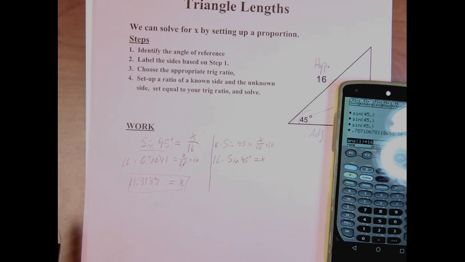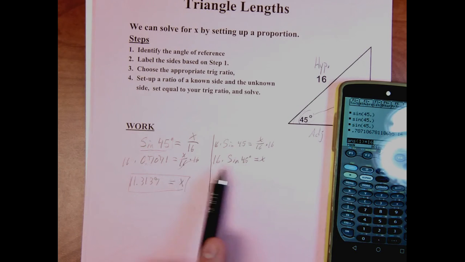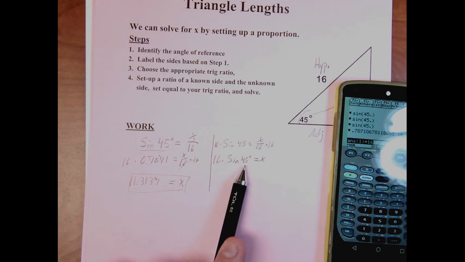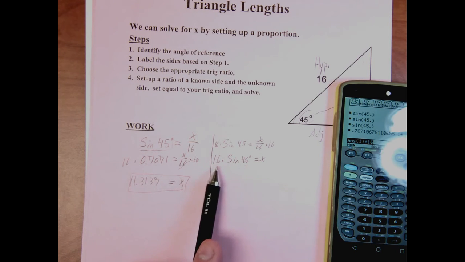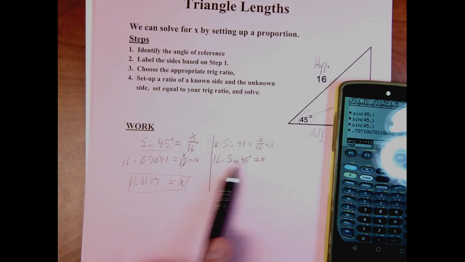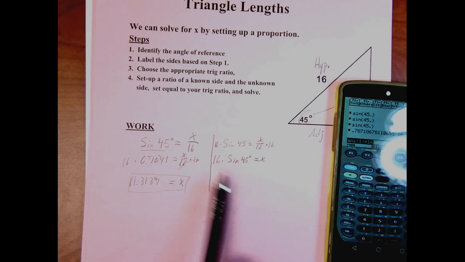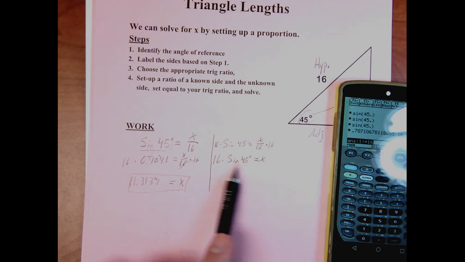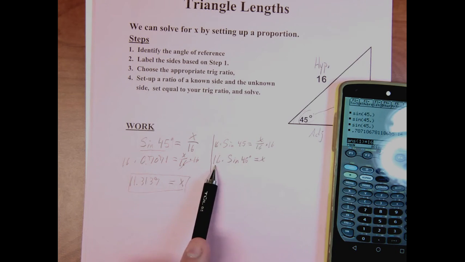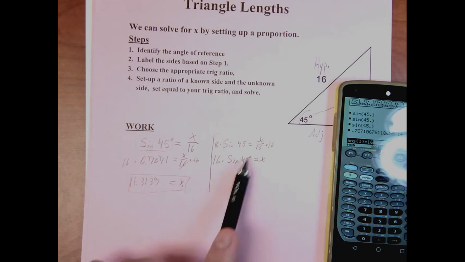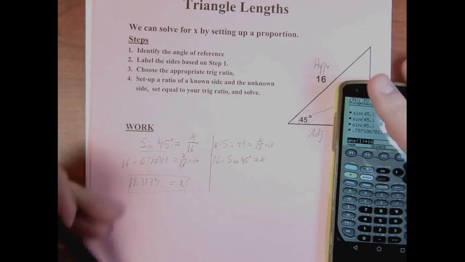Under no circumstances should you multiply these numbers together. 45 degrees is not a number that you're going to ever multiply with 16. These numbers are never going to mix. They're never going to add. They're never going to subtract or divide or multiply or square or anything else. This tells me that I'm looking at a ratio associated with the 45 degree angle. This says I'm going to multiply this ratio by 16. So that is exactly what I'm going to do.